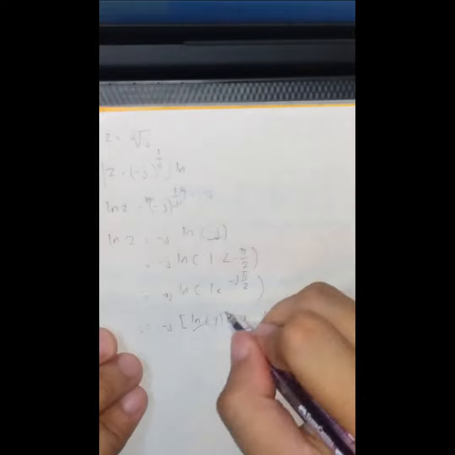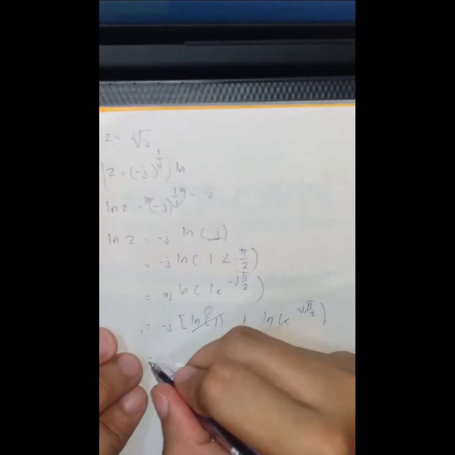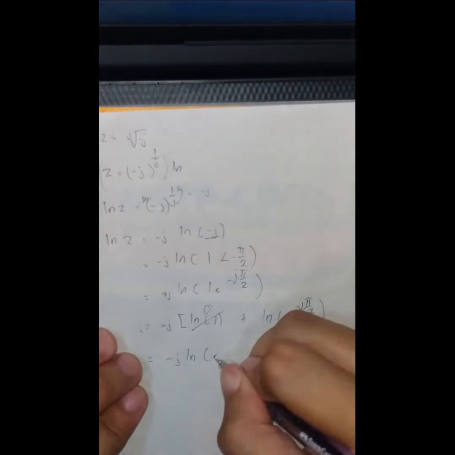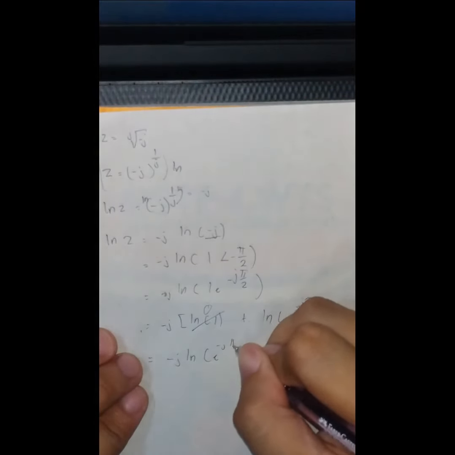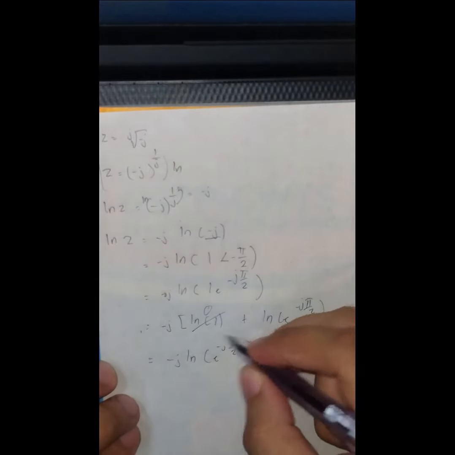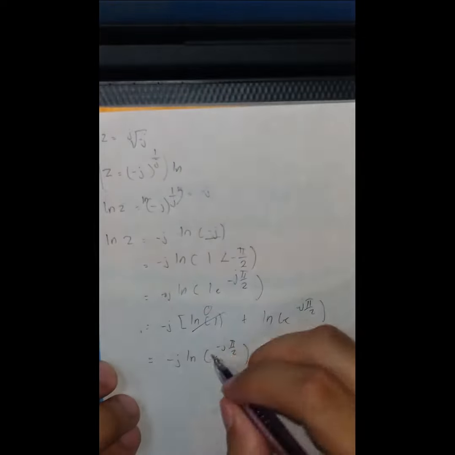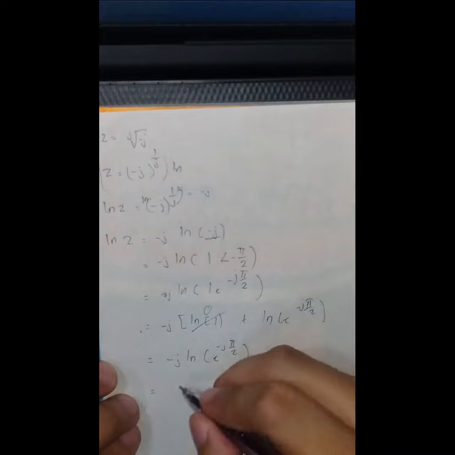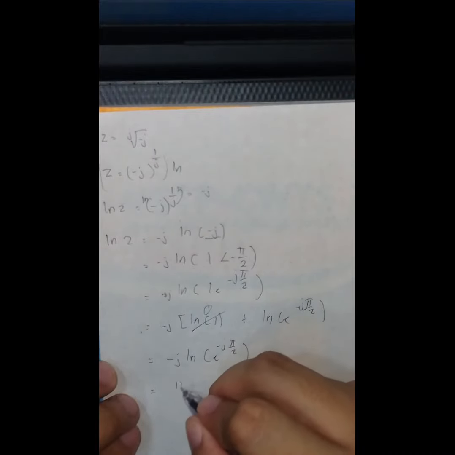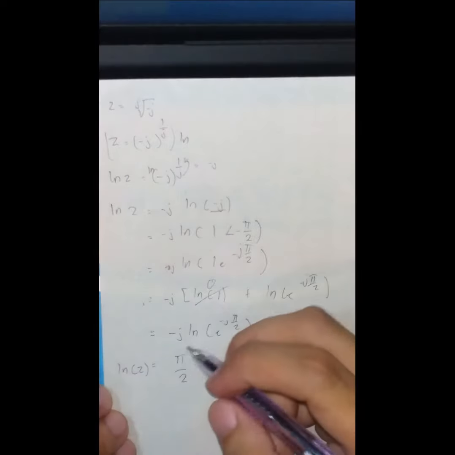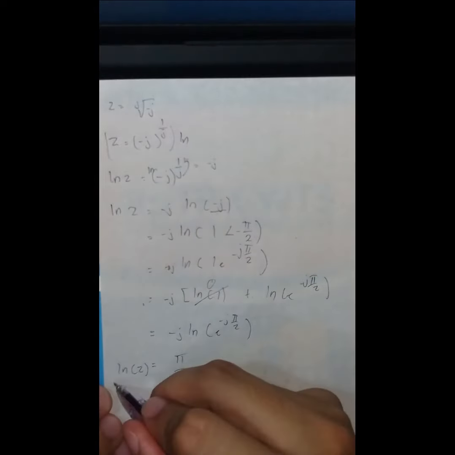Then we cancel out ln 1 because this becomes 0. So what is left is negative j ln of e raised to negative j pi over 2. Then we move negative j pi over 2 to the front, and ln of e will be just 1. So what is left here is just pi over 2 equals ln of z. So in order to find z, we just raise this to e, okay?